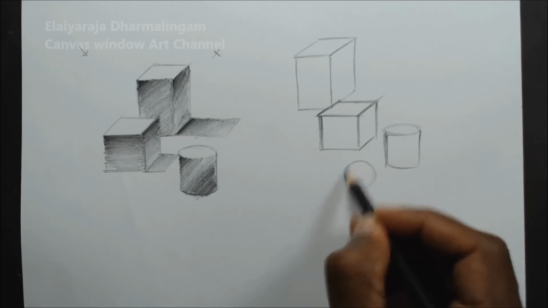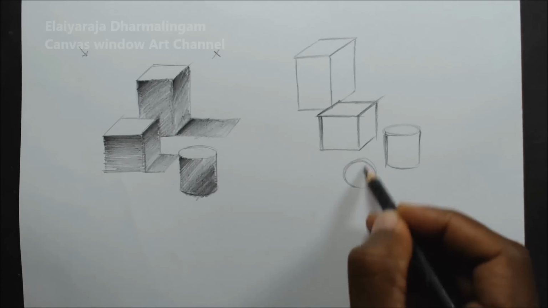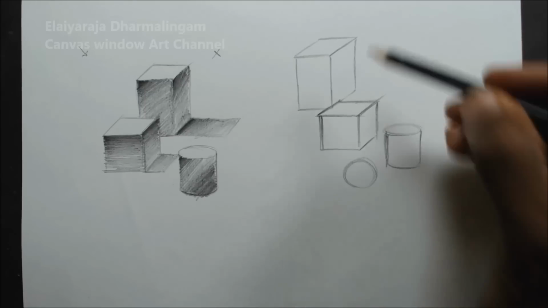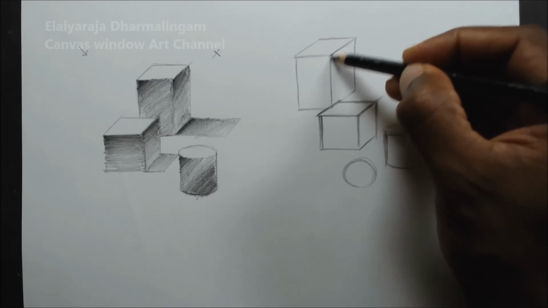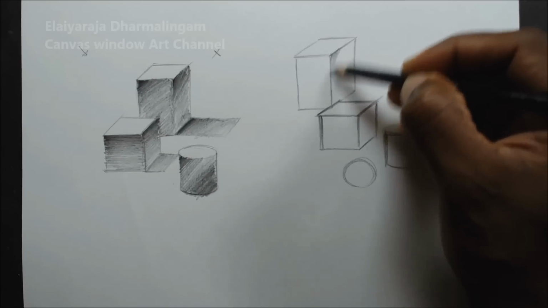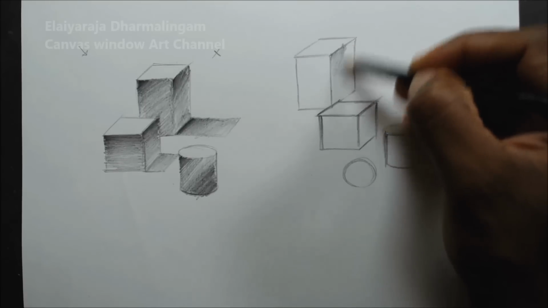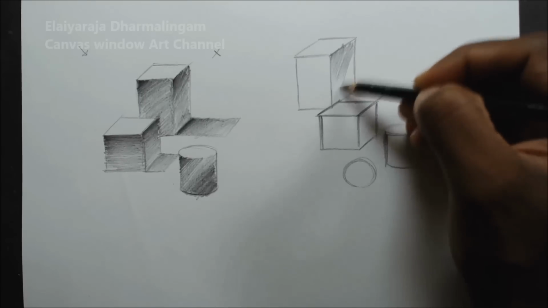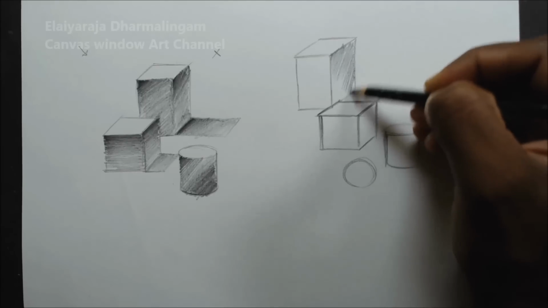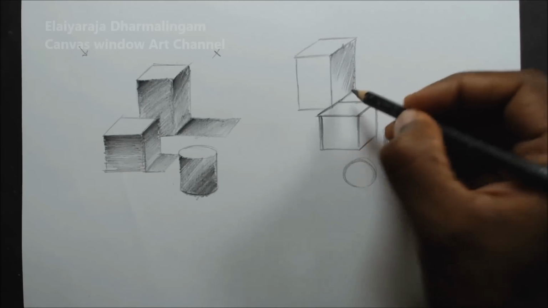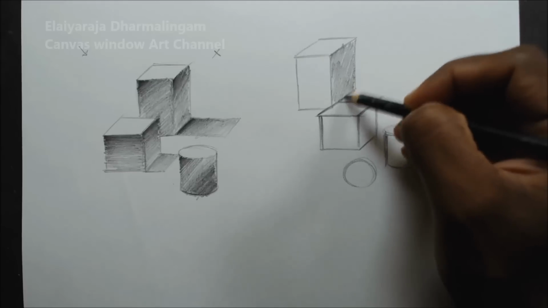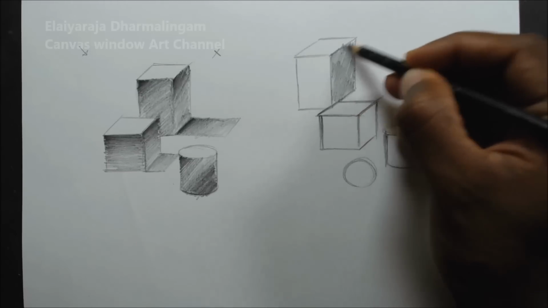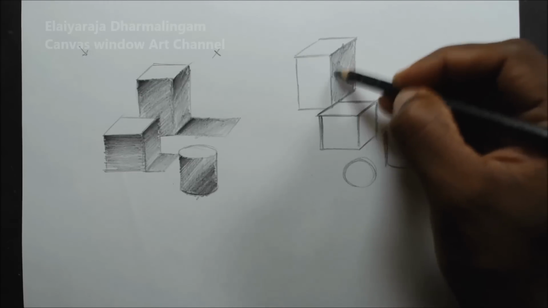Now here the cuboid object can be shaded without gradation. That means there should be evenness in shading flat surfaces without showing the gradation.